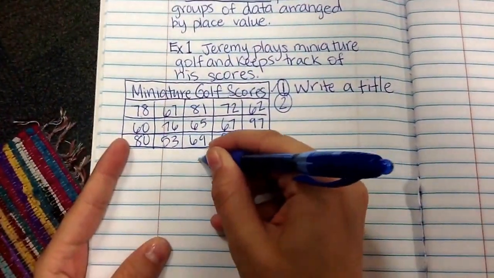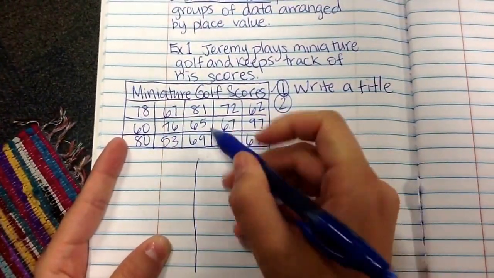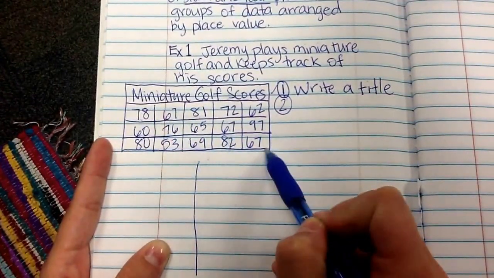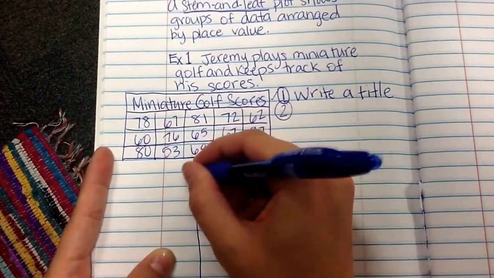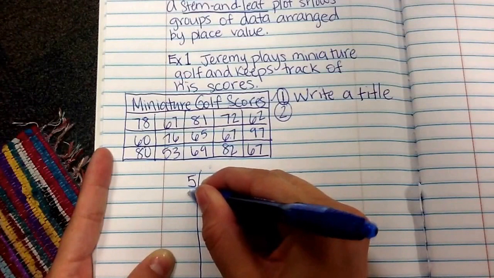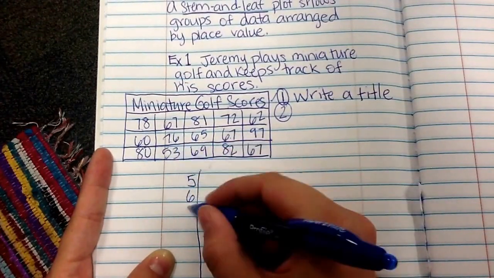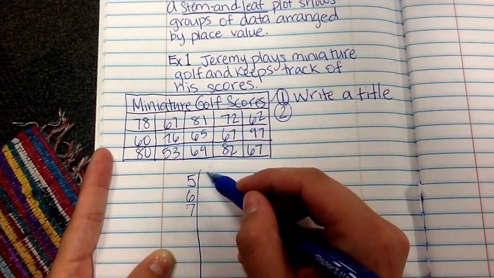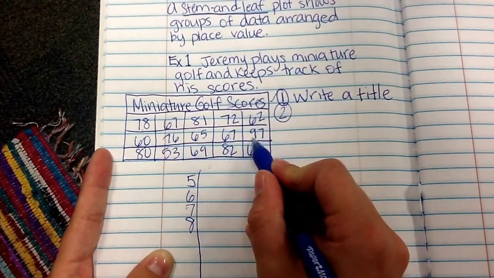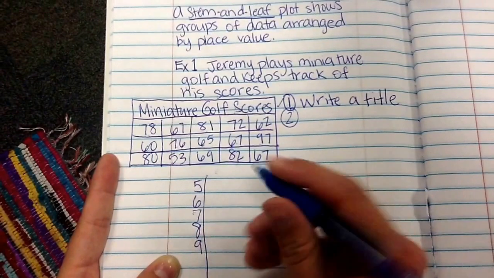Alright, so I'm going to draw a line here. I'm going to put the tens digits in order from least to greatest. So the smallest one I see is a 5. And then I see a 6, a 7, an 8, and a 9 looks like it's the biggest tens digit.